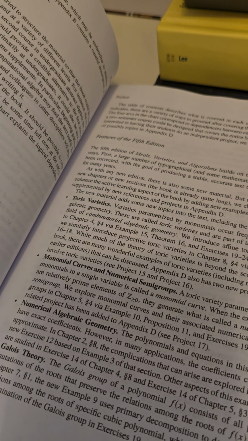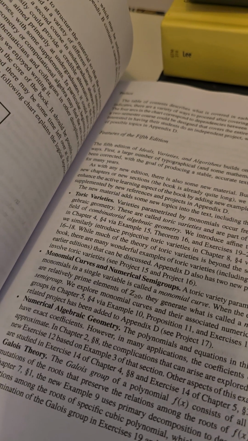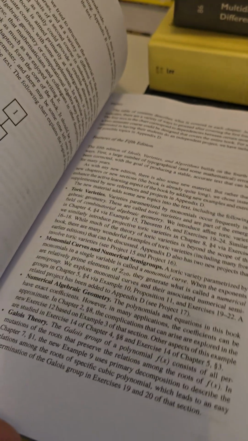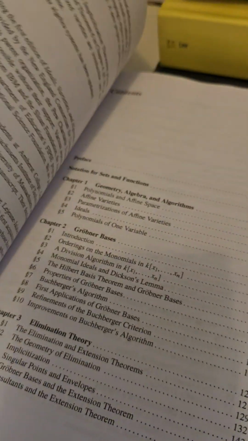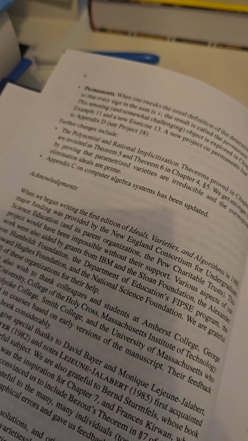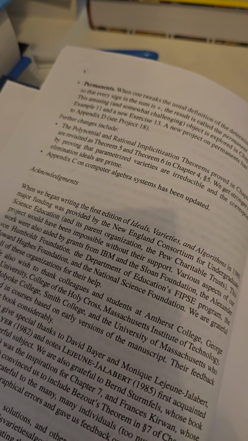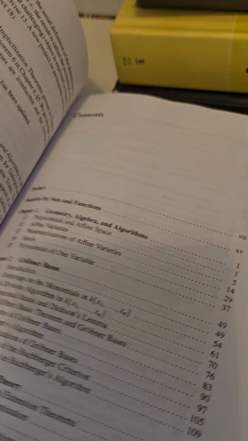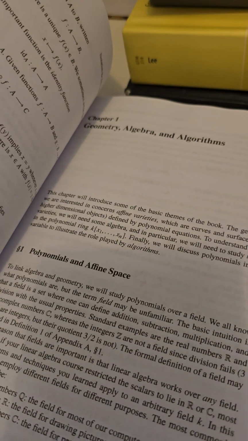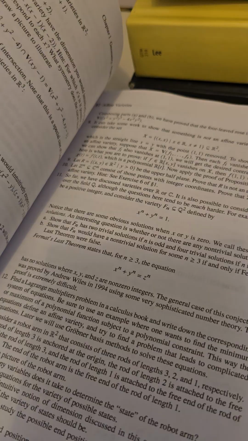There's toric varieties, there's monomial curves and numerical semigroups, there's numerical algebraic geometry, there's some Galois group theory, there's permanence. Yeah, so that's basically it, and I guess typos are being corrected.